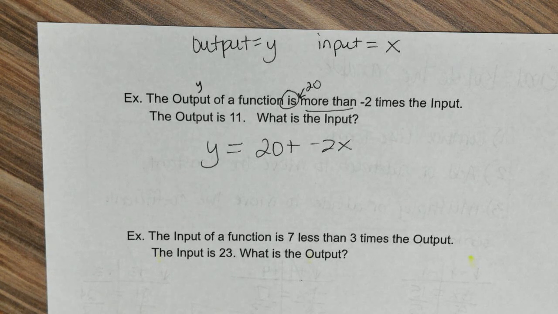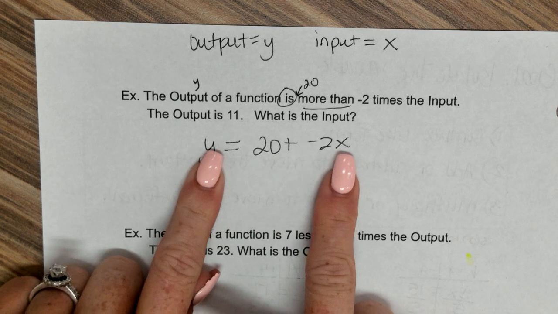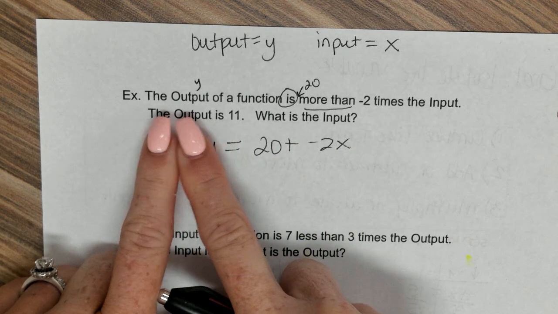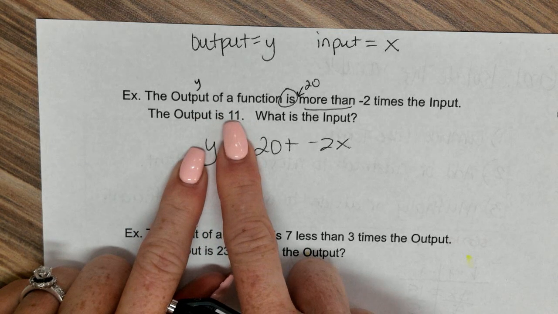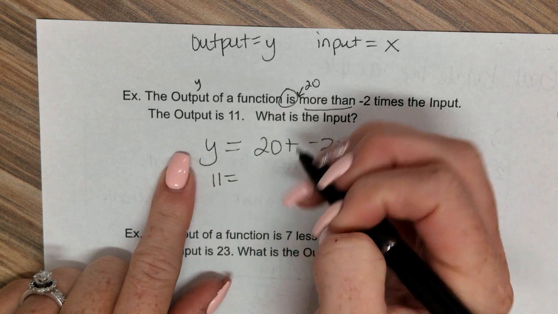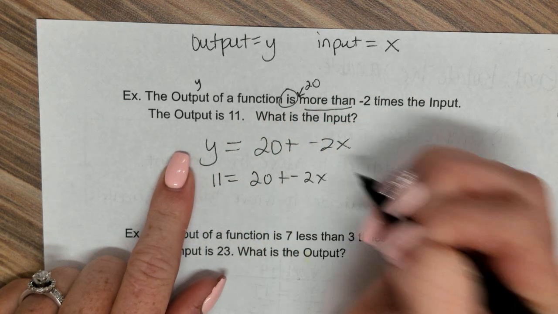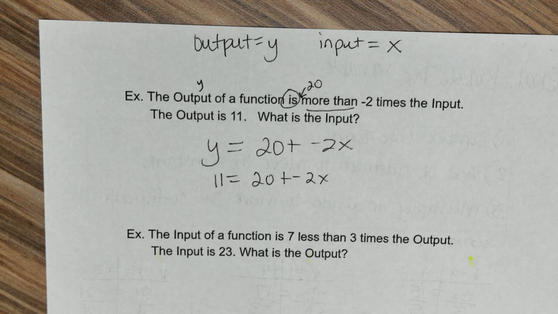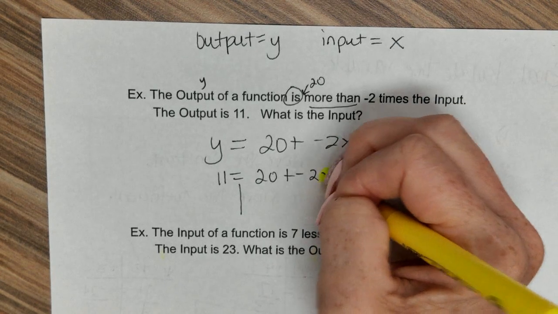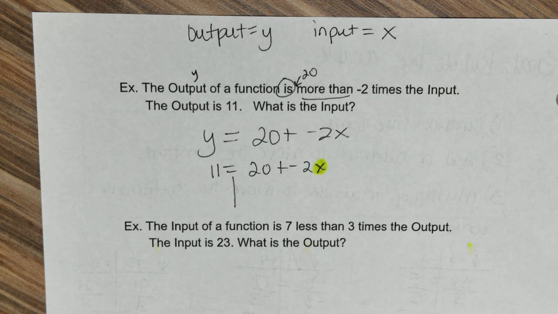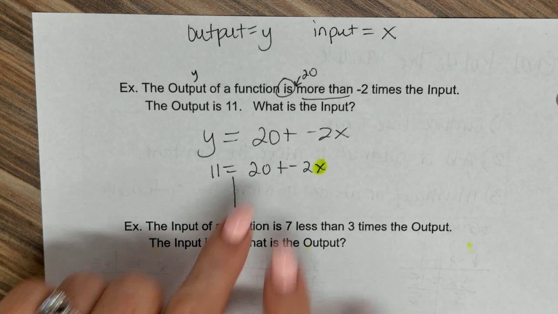Okay, now look, we can't solve this, can we? Because there's two variables. But it says the output is 11. So instead of writing y, I have 11 equals 20 plus negative 2x. Now can I solve for x? All right, so let's look at this equation. It's backwards from what we've been doing. Does it matter? No, you're isolating the variable. So I want to get x by itself. Are there any like terms to combine? No. I'm going to get rid of the constant.